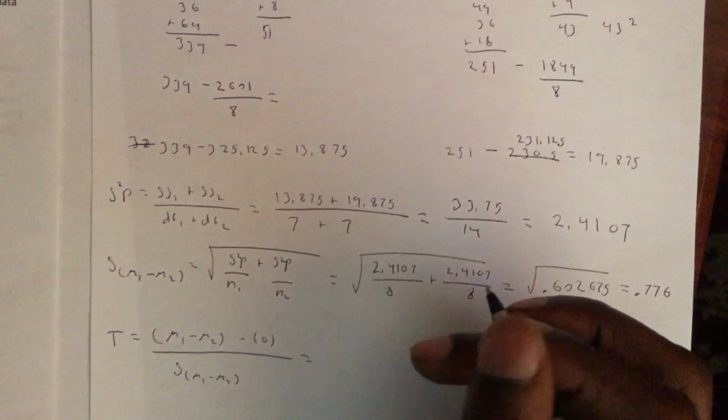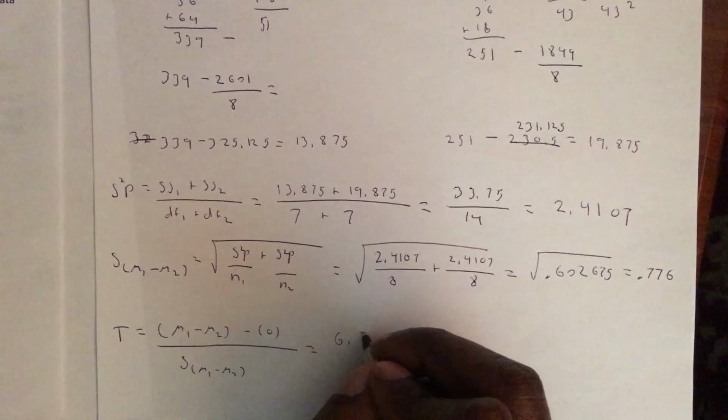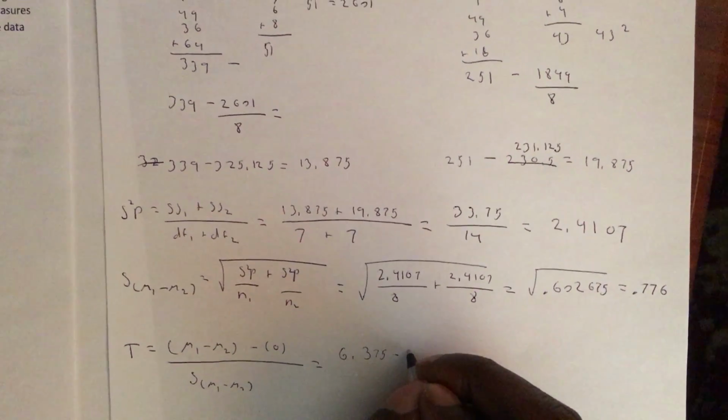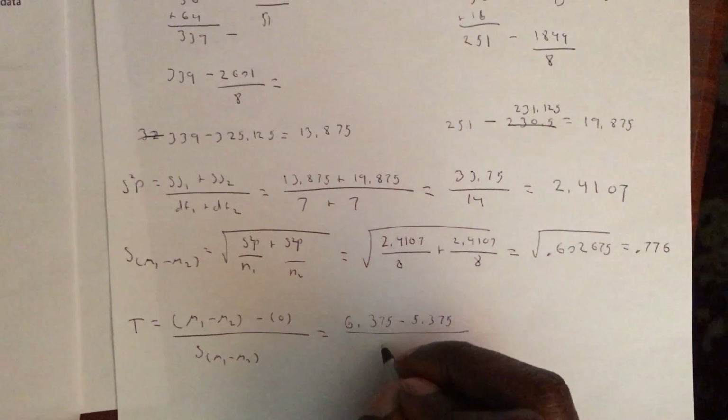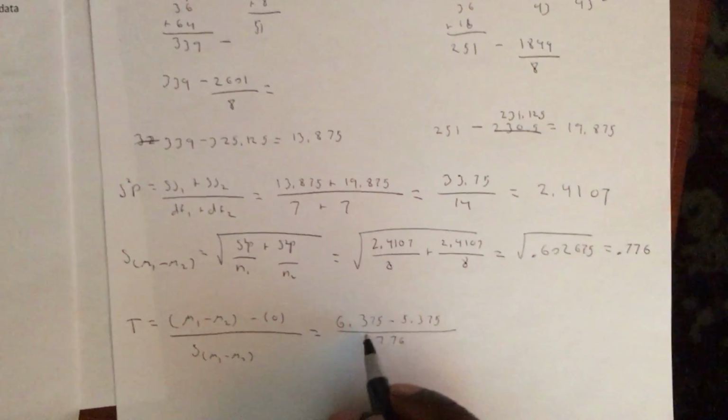So that gives us 6.375 minus 5.375 over 0.776.